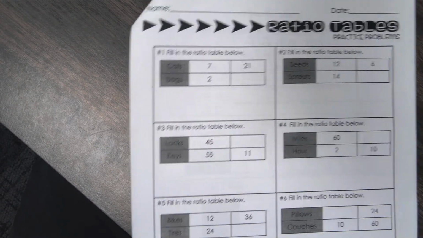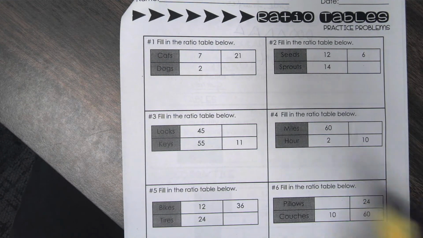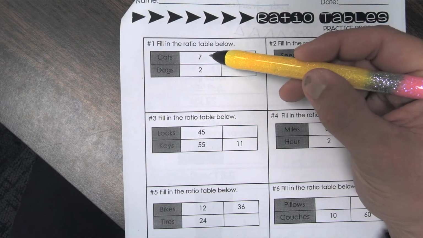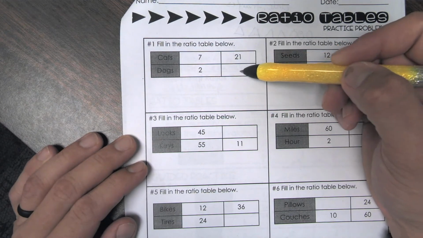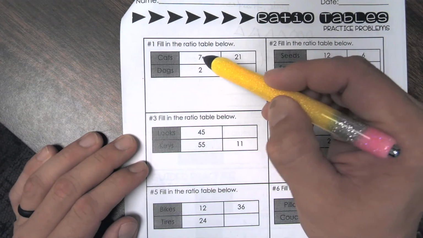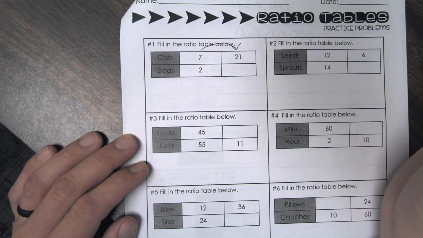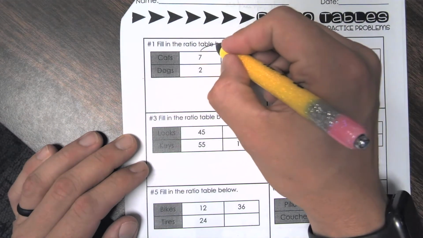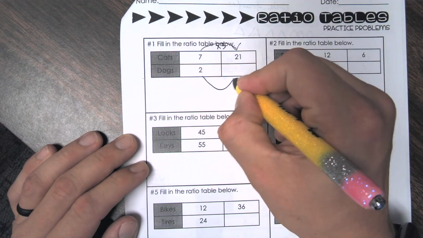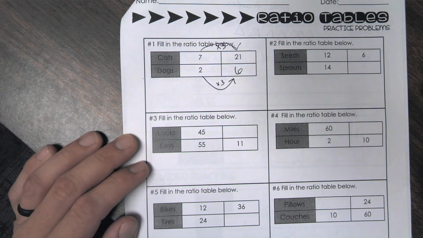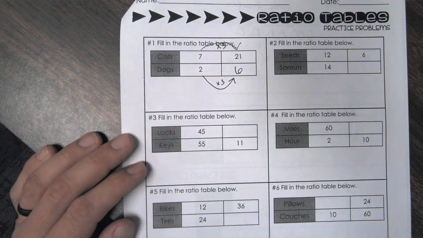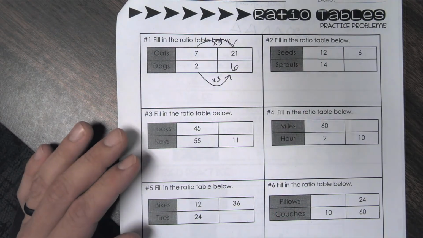Okay, we're going to do a couple of these together. So number 1, we have cats and dogs. So 7 cats, 2 dogs. They have 21 cats. We got to figure out how many dogs that is. How do they go from 7 to 21? Times 3. So we do the same thing down here. What's 2 times 3? 6. There you go. All they're wanting you to do with these ratio tables is fill in that missing spot.